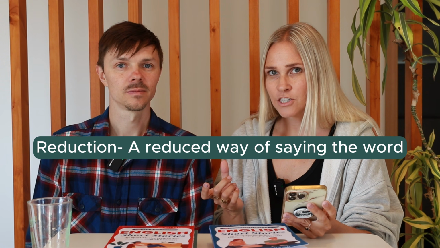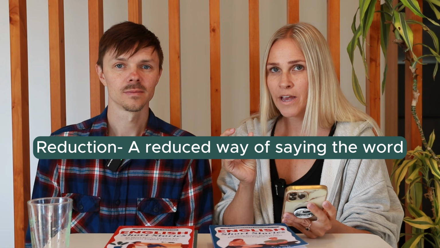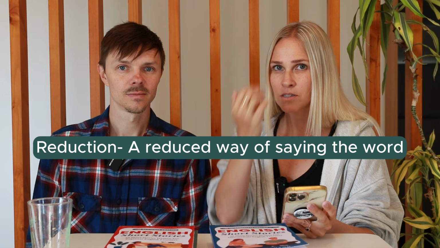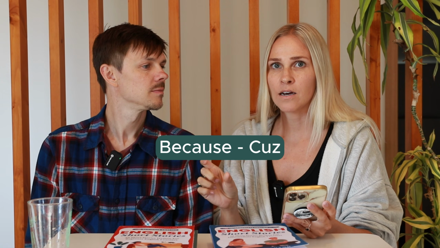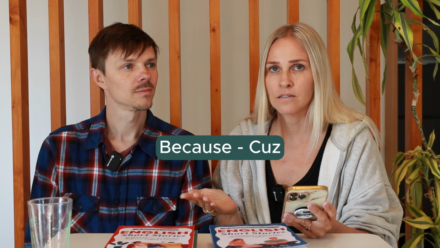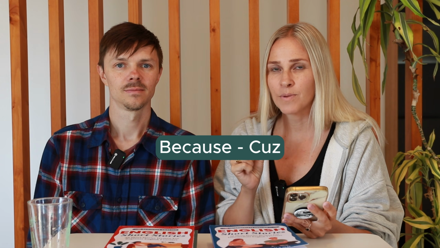What is a reduction? It's just a reduced way of saying the word. Some of the most common ones you've probably heard, like because, we sometimes say cause. So it's just shortening the word because it makes it quicker and more naturally flowing in native speech. It's because we just want to communicate as quickly as we can, and we're lazy. So we just shorten words.